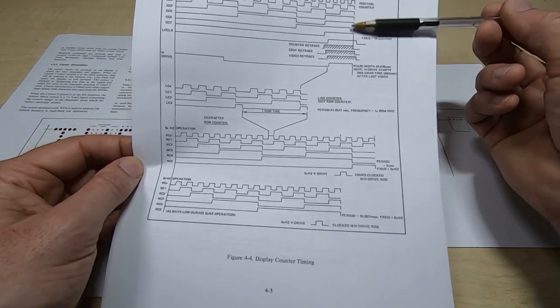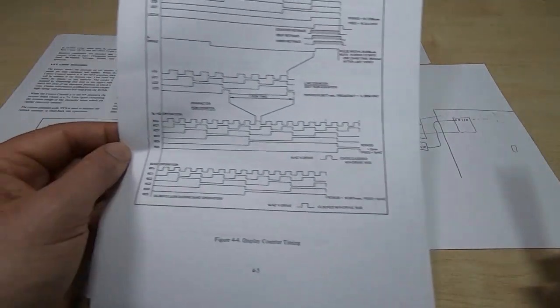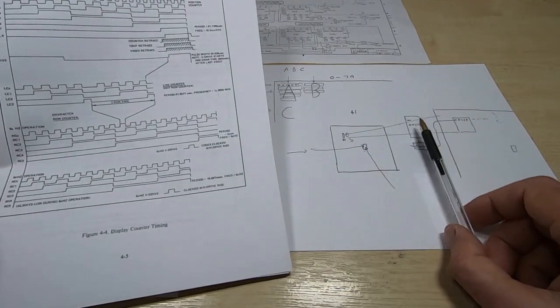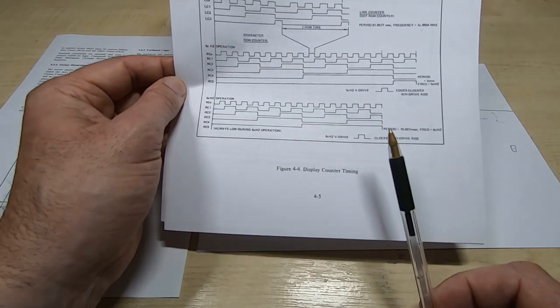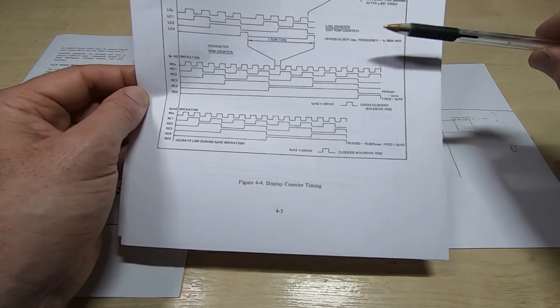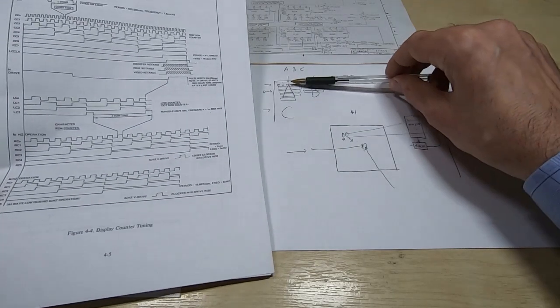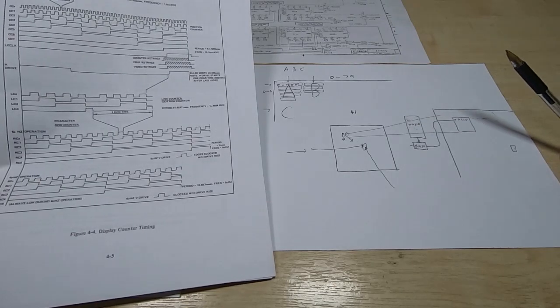We have a counter to count which particular character on the screen we're currently trying to update, and that makes sure we pull the right value out of the ROM. We have another counter to make sure we've got the right character row, so that's the row within each individual character, and again that's to make sure we pull the correct value out of the ROM.